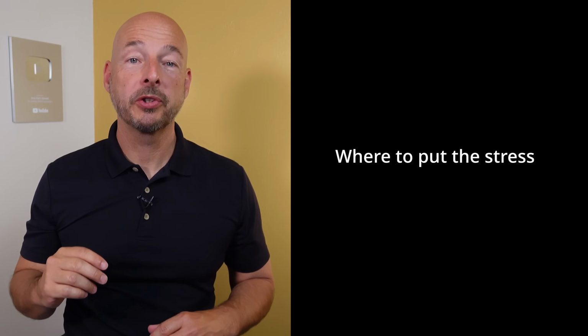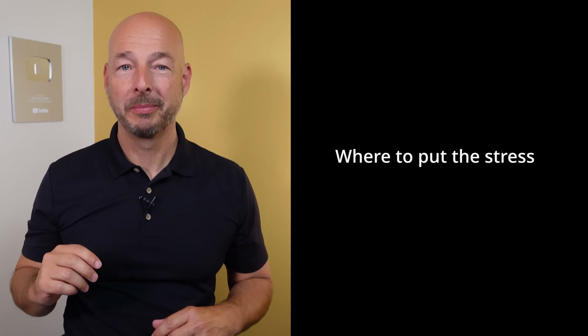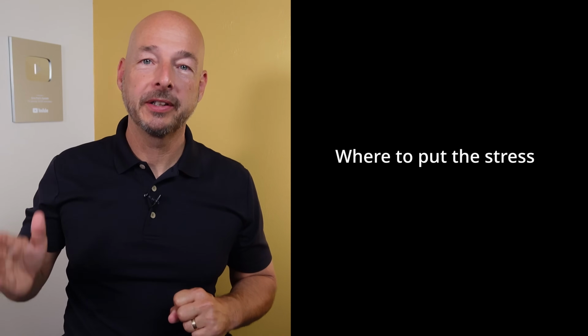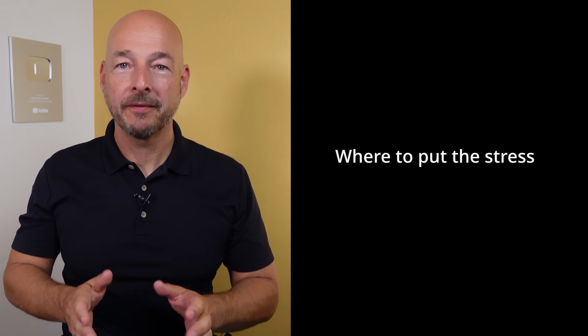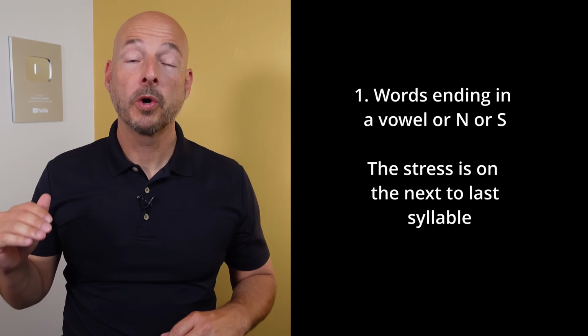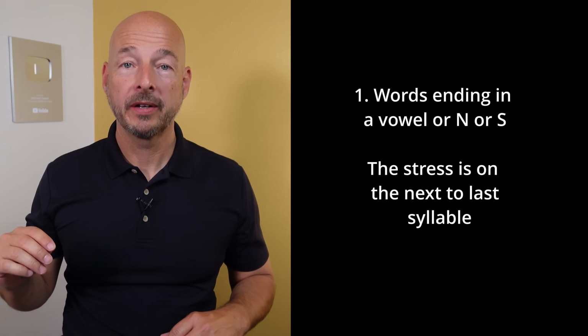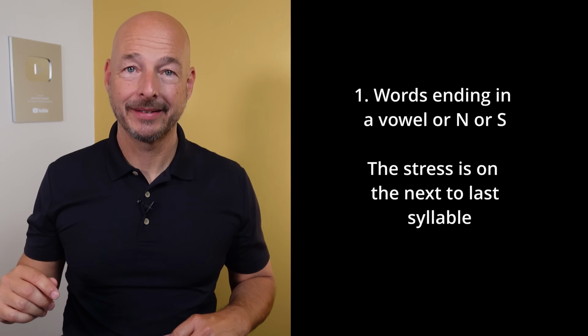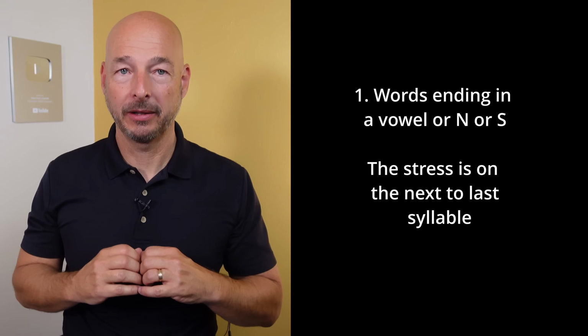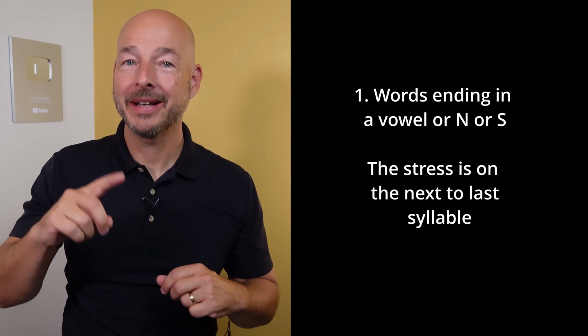Let's talk about where to put the stress in the Spanish words, because you don't want to put the emphasis on the wrong syllable, do you? Because then it doesn't sound like a word anybody recognizes. Well, the good news here is that Spanish has very clear-cut rules where to put the emphasis, and it breaks down into 3 categories. 3 things to remember, folks. Pretty easy. The first category are words ending in a vowel or the letters N or S. The stress in these words will be on the next to last syllable. Not the last one, the next to last syllable.